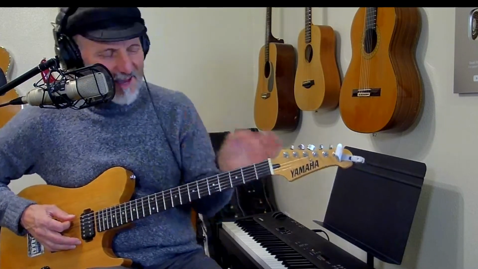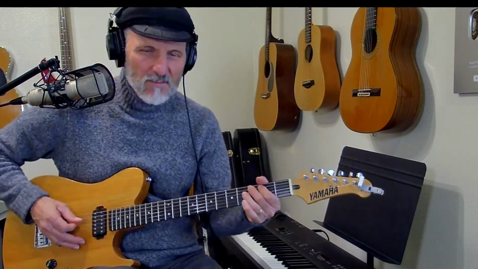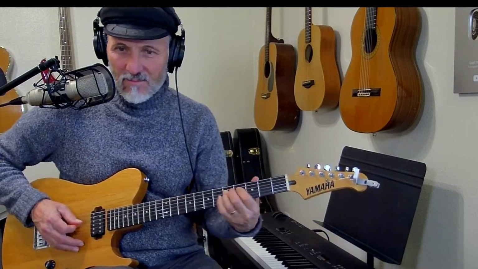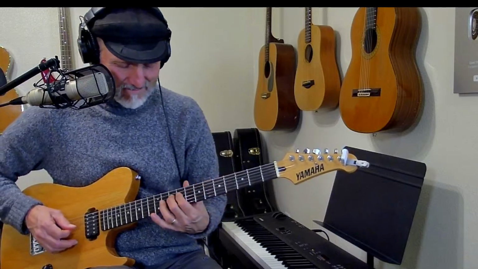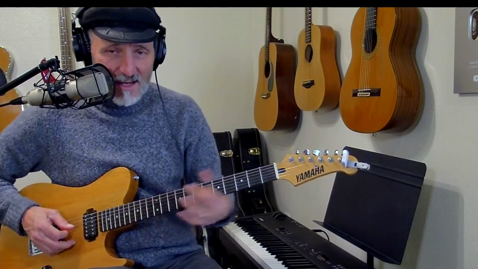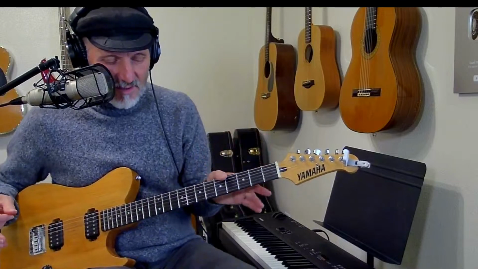I'm having trouble staying within that pattern that I showed you. I keep wanting to go out of it, like that, up and down the string. But this is a really good chord progression.